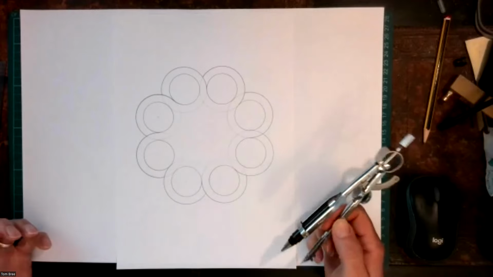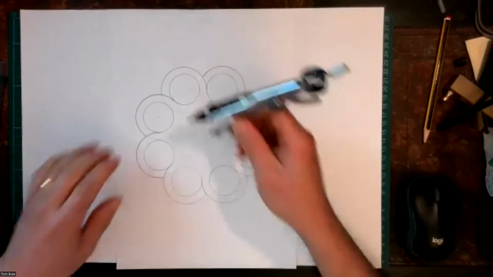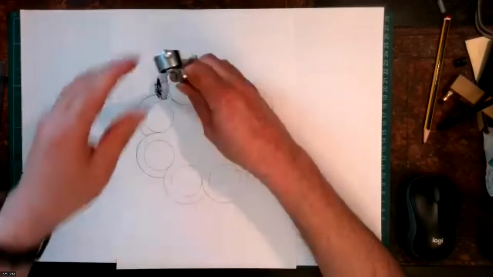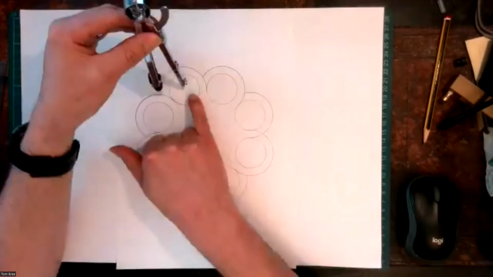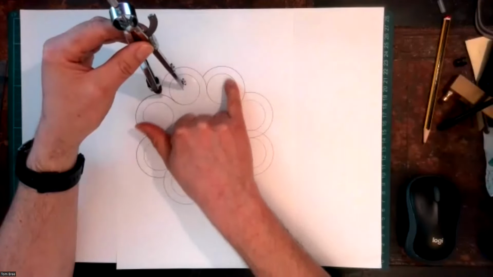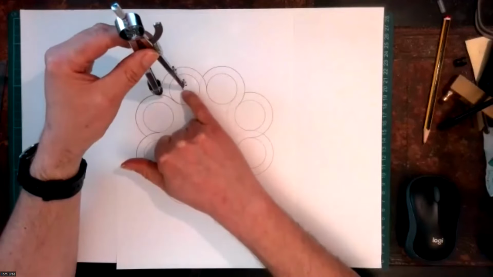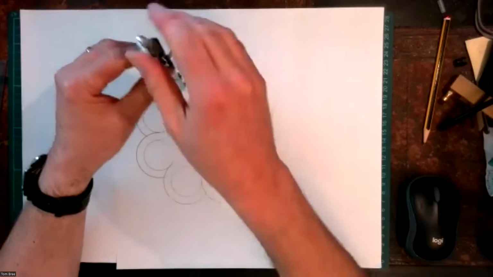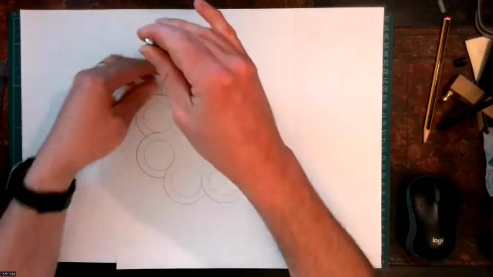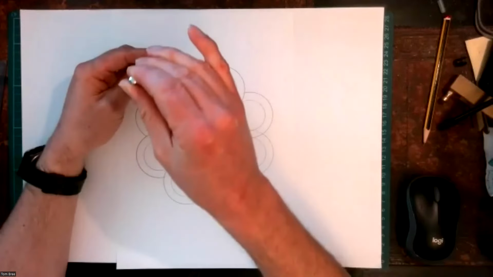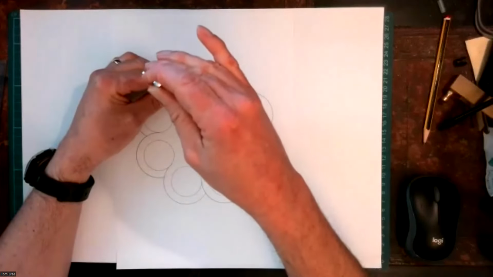So that's the outer part done. Now we just need to do this inner area here, and it's a very similar thing that happens. But this time, rather than going to the right to this full circle, I'm going to go to the left to this circle. And it's a similar sort of inverse thing.